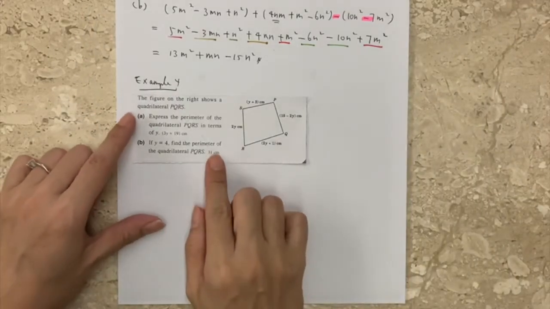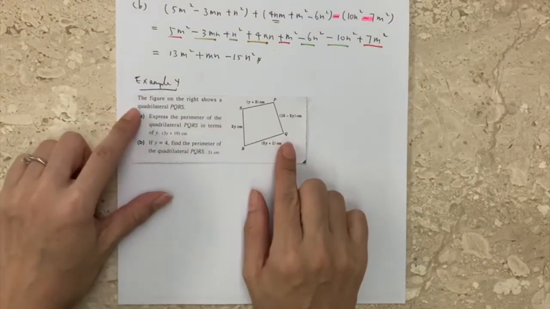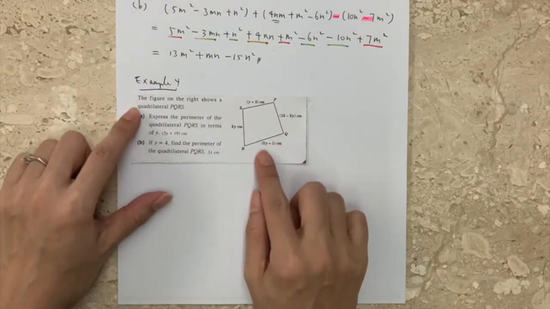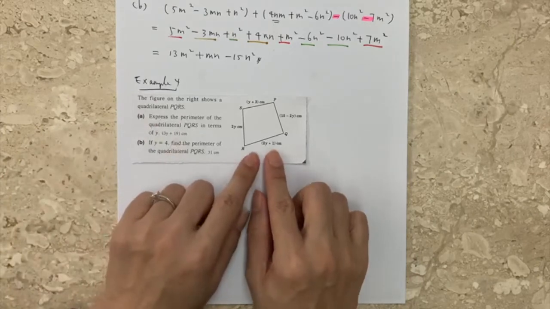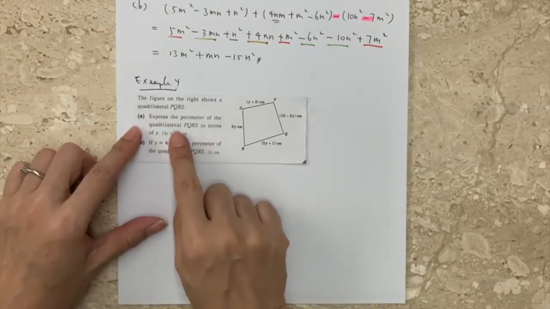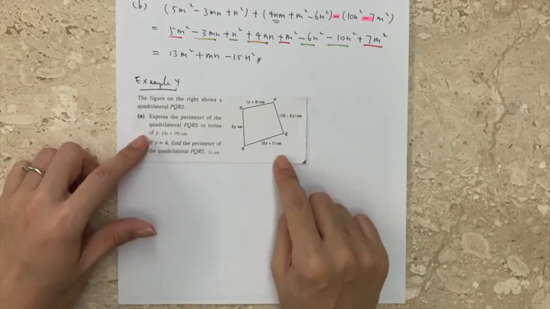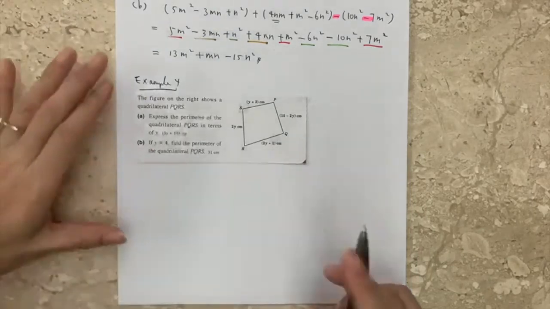Okay, next we have example 4 here. We are given this figure, which is a quadrilateral, meaning there are 4 sides for this shape, for this polygon. Now part A: express the perimeter of the quadrilateral PQRS in terms of y. All right, so here we go.